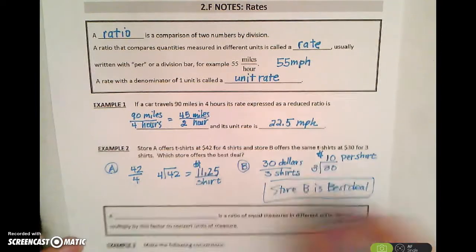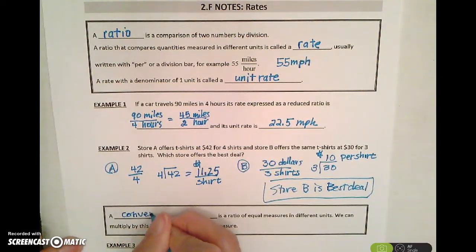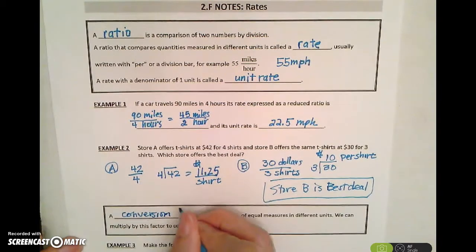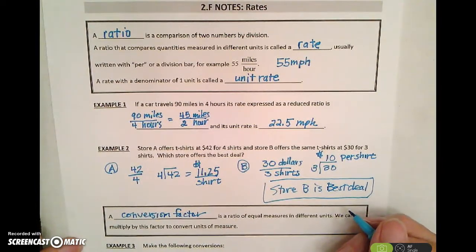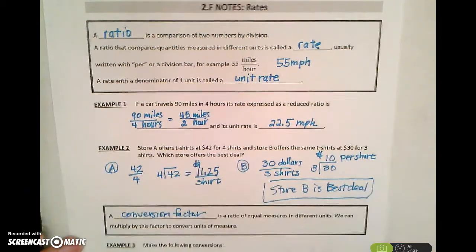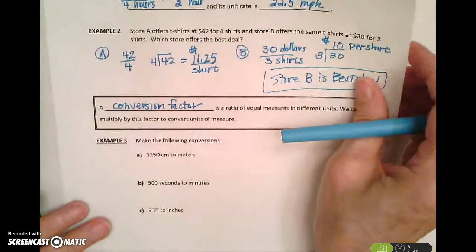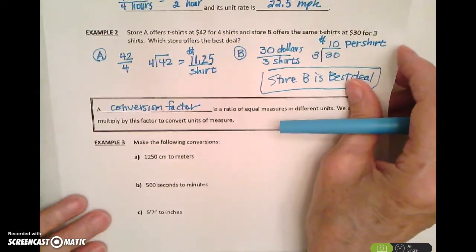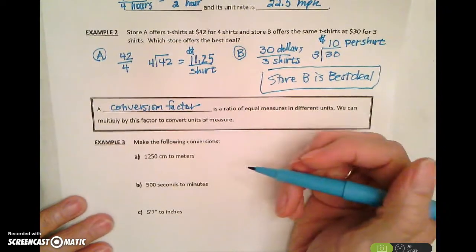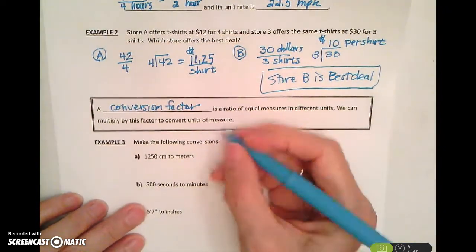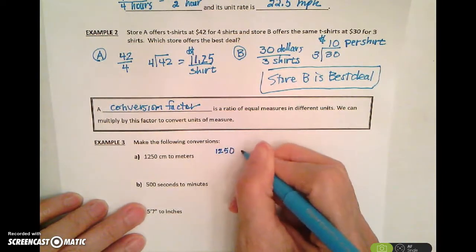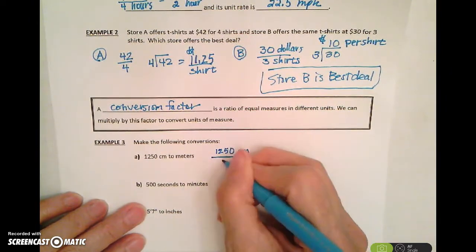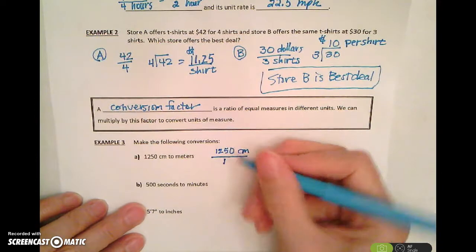A conversion factor is a ratio of equal measures in different units. We can multiply by this factor to convert units of measure. So for example, in example 3, we want to change 1,250 centimeters to meters. So we're going to do 1,250 centimeters over 1.